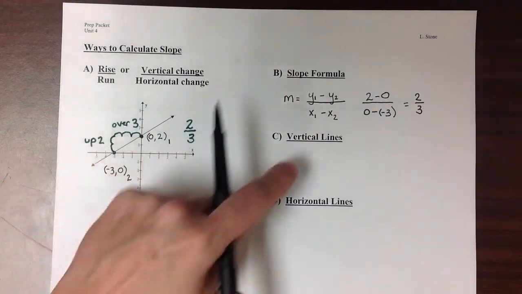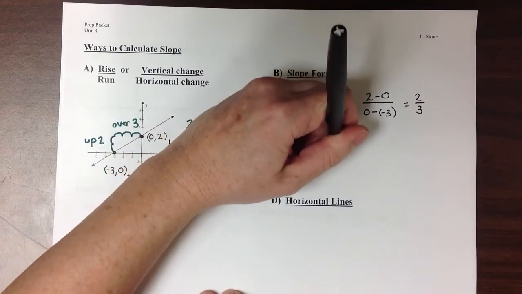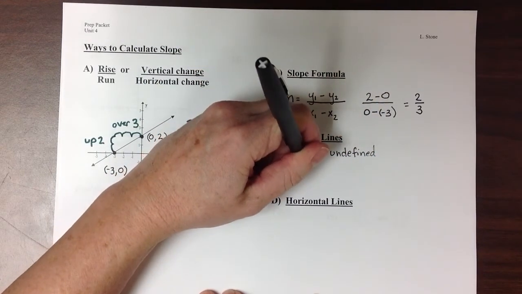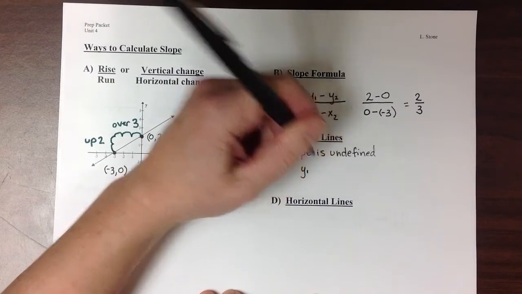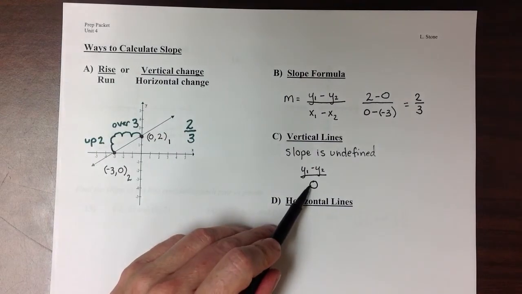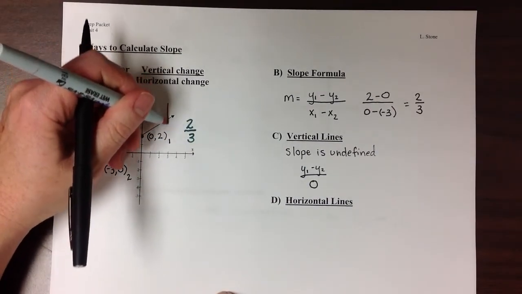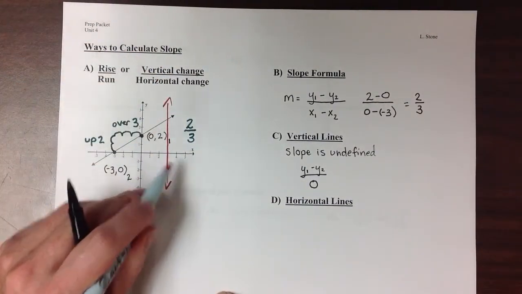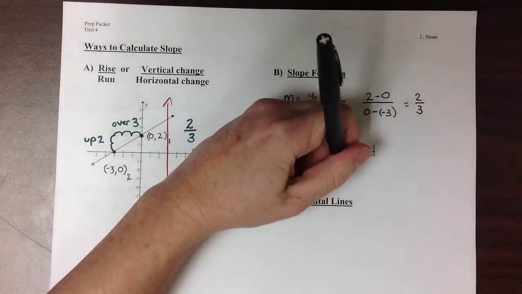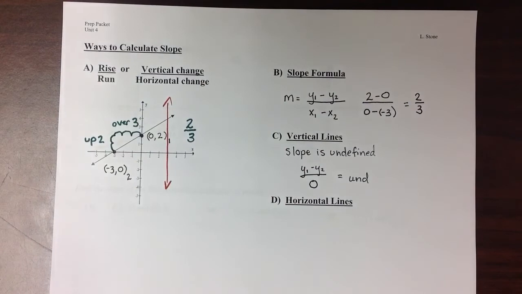Vertical lines, when we try to do that, the reason that the slope is undefined is that when we find the difference in our x values, they end up being a 0, because the x values in a vertical line, like the line x equals 3, the x value is always going to be 3, leaving the bottom of our fraction as a 0. And since we can't have zeros in the denominators of our fractions, we would describe that slope as being undefined.